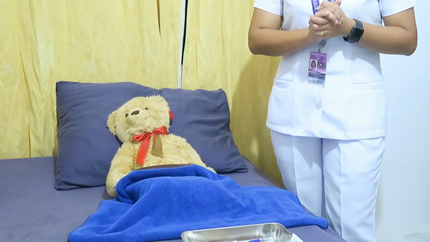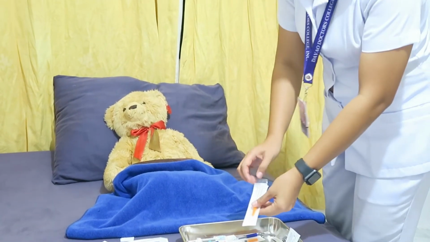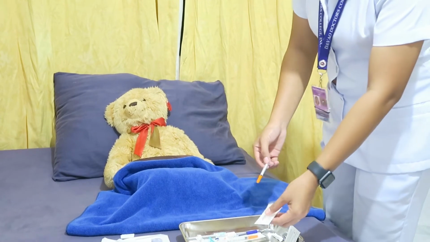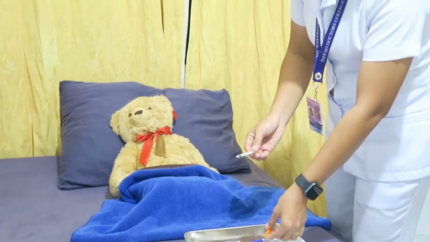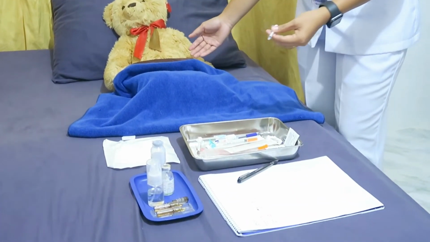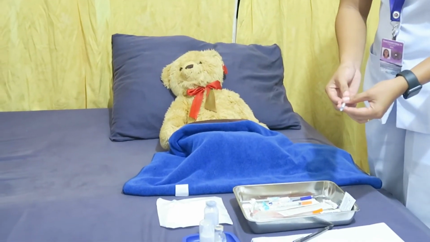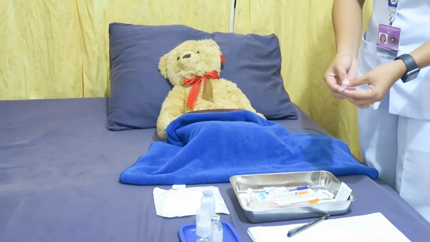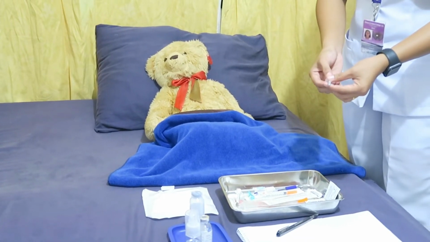And after that, prepare the syringe for injection. So this is our syringe. Then, remove the needle cup. So, remove it. While waiting for the antiseptic to dry, pull the cap straight off to avoid contaminating the needle by the outside edge of the cap. The rationale for that is to avoid needle prick injuries.